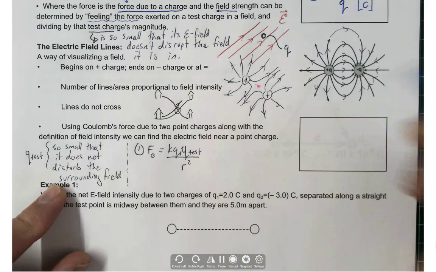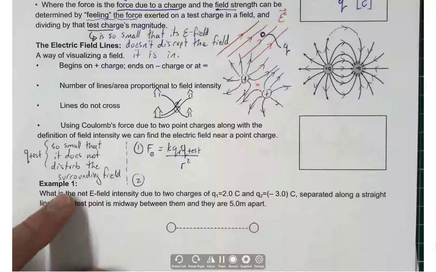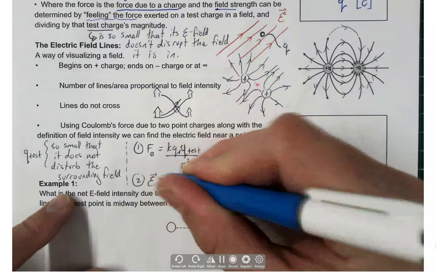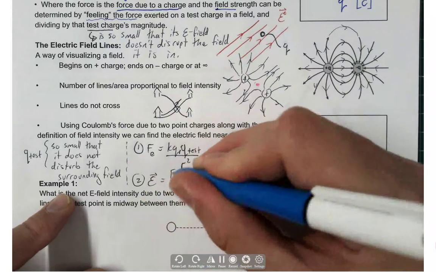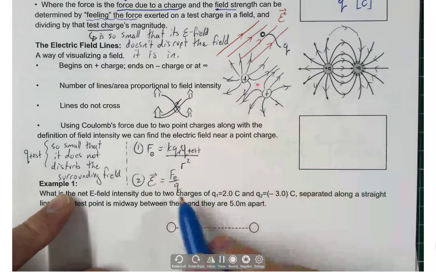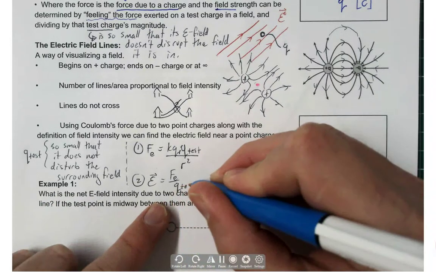It's the distance between those two charges. And my equation 2, I want to choose to be the equation we just stated above as our definition of an electric field, epsilon equals Fe over Q. But remember, the charge that's feeling the electric field is the test charge, Q test.